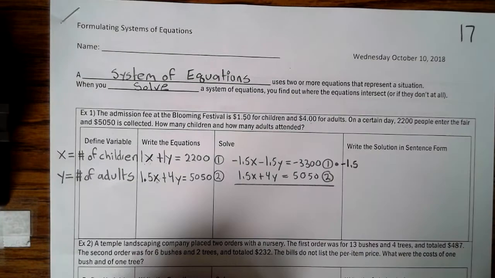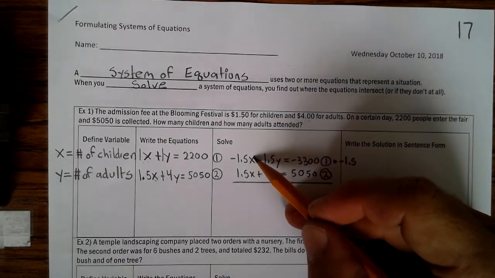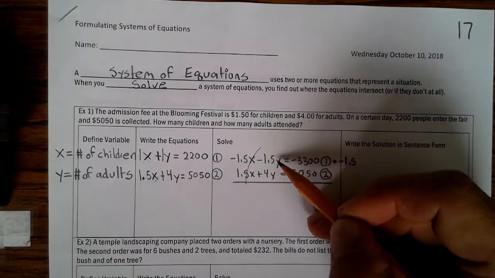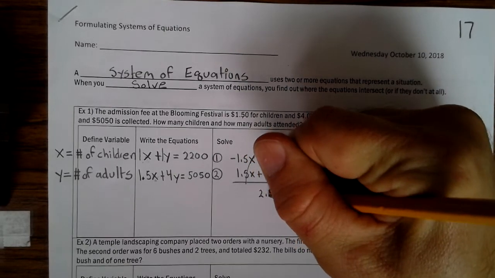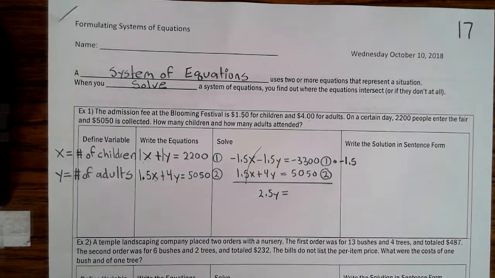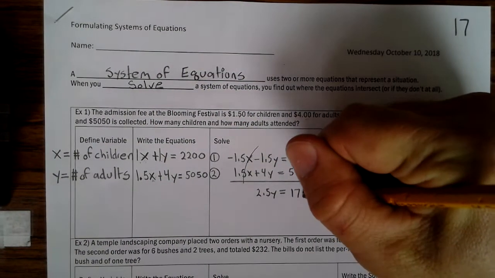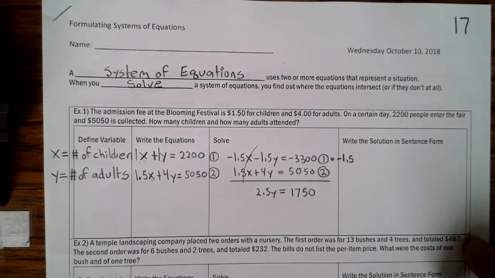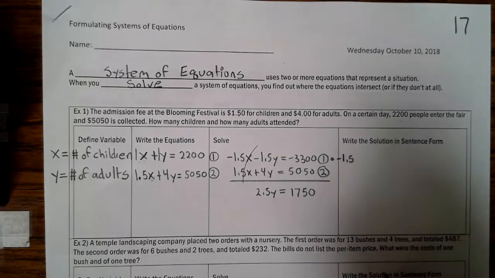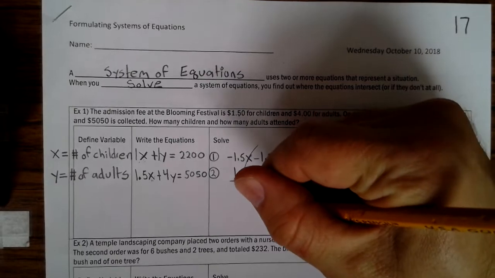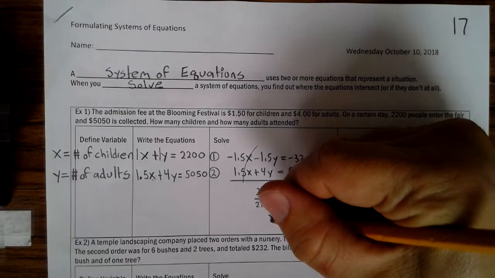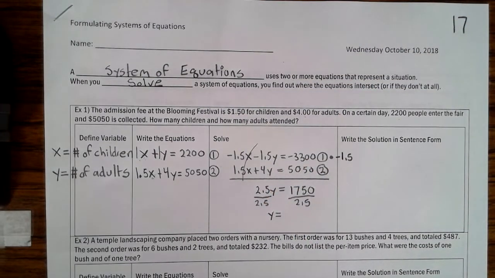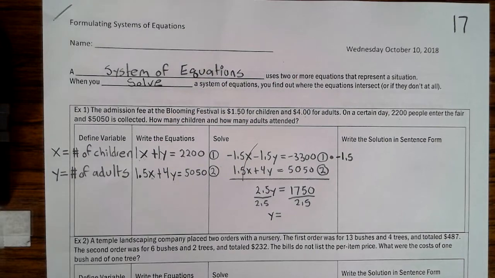So now this plus this combined is 0. Negative 1.5y plus 4y is 2.5y. And then negative 3,300 plus 5,050 is 1,750. All right. Now we divide by 2.5 on both sides. So then you get y equals 1,750 divided by 2.5, which is 700.